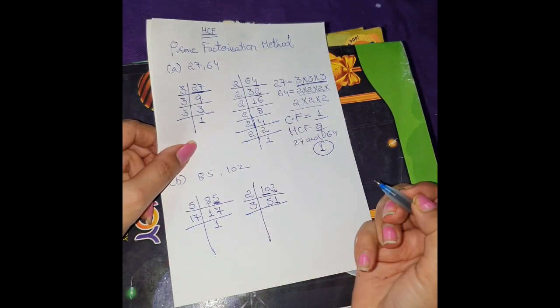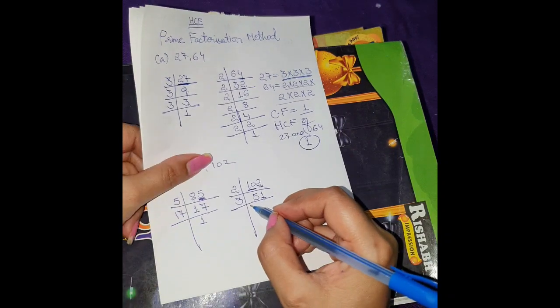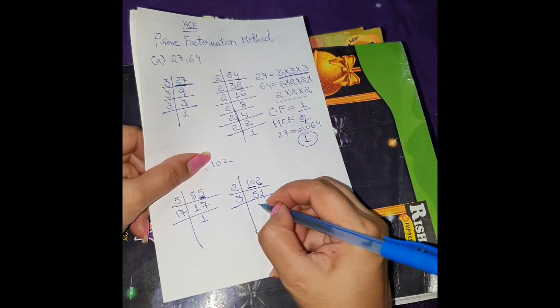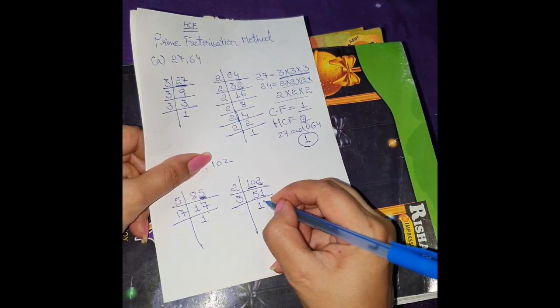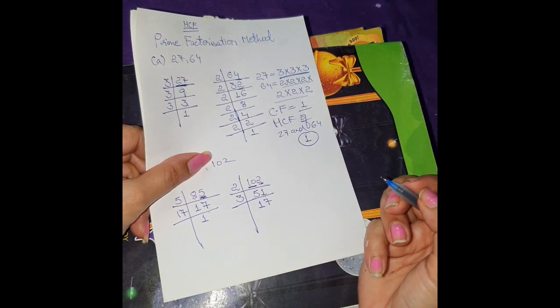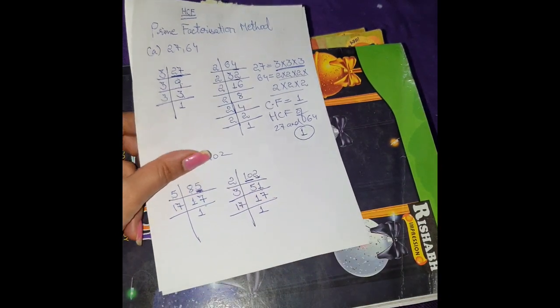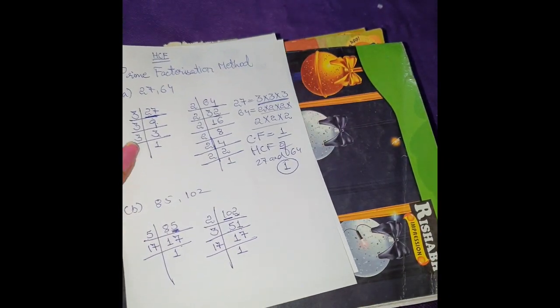So 3 will come outside, and how many times does it come? Either you can divide 51 by 3, or directly you can solve: 3 ones are 3, carry over 21, 3 sevens are 21. So 17 times. And then finally 17 ones are 17. So here we have solved it.